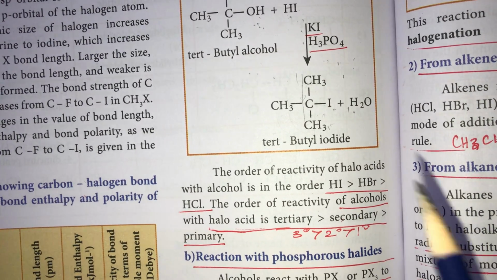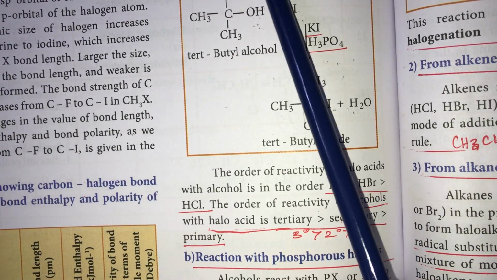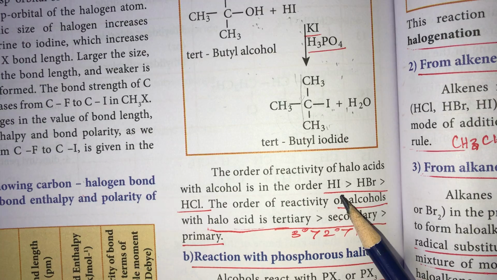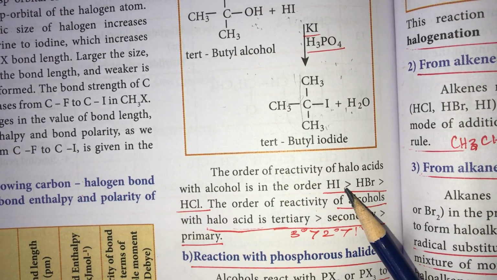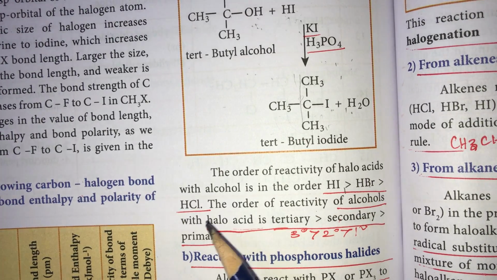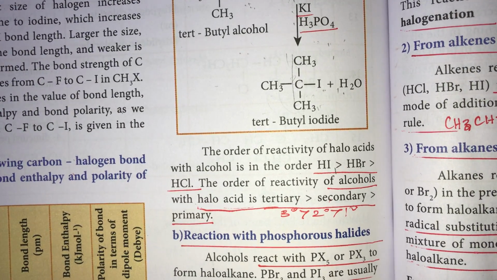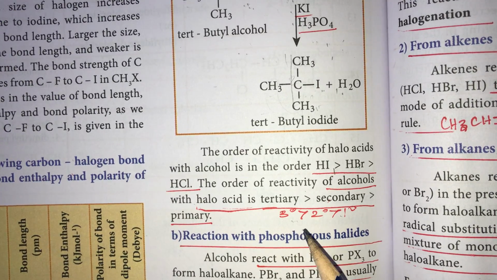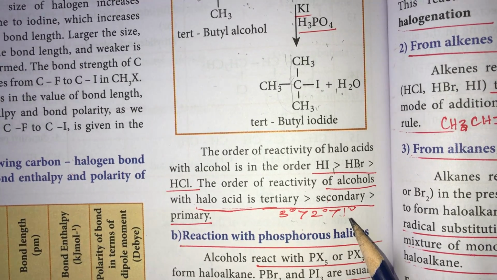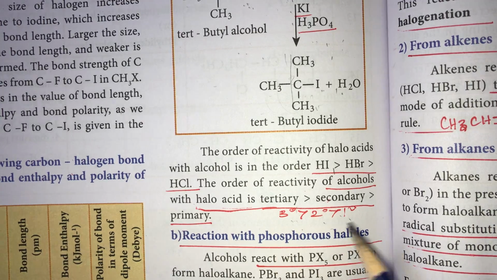The order of reactivity of haloacids with alcohol is hydrogen iodide, hydrogen bromide, hydrogen chloride. Hydrogen iodide reacts with alcohol faster than hydrogen bromide and hydrogen chloride. The order of reactivity of alcohols with haloacid is tertiary, secondary and primary: 3-degree alcohol, 2-degree alcohol, 1-degree alcohol. So tertiary alcohol reacts faster with halogen acids than secondary, than primary.